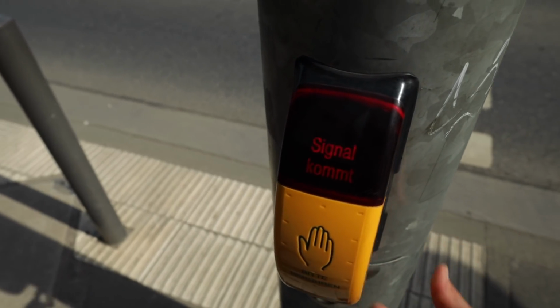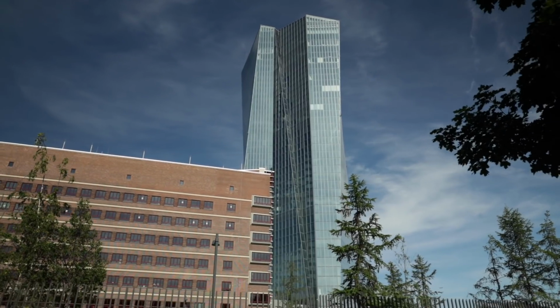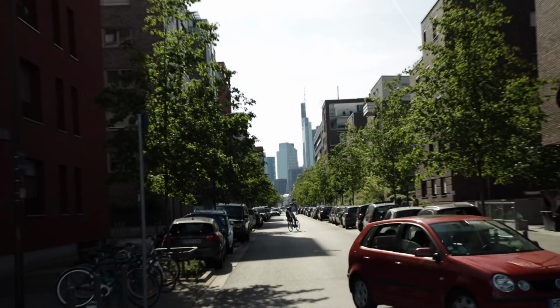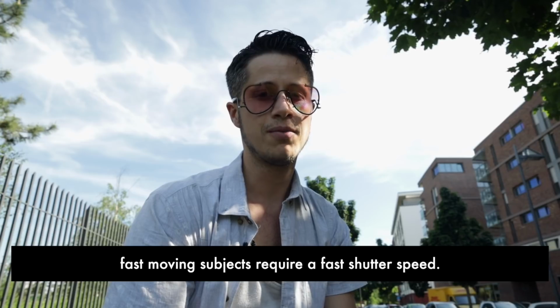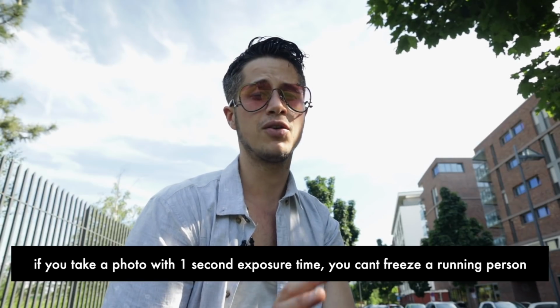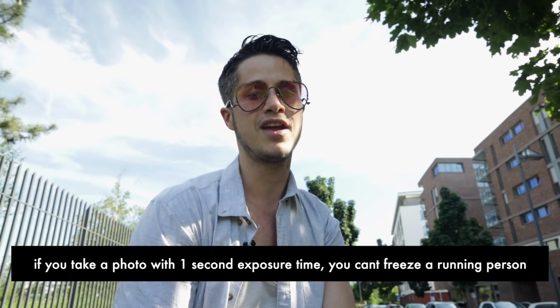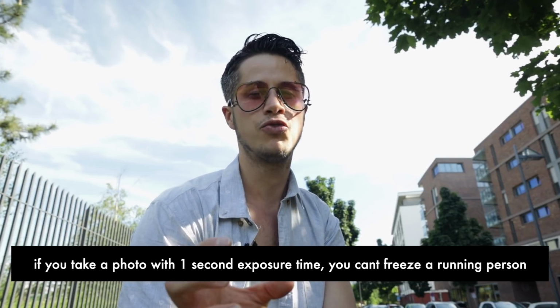The first thing when it comes to moving subjects is what should pop up into your mind. You would like to take a photo of a moving subject. So something is moving, it's not stationary. Do you need a long exposure time or do you need a short exposure time? Remember, someone is running and you take a long exposure time, the moment is already gone because the person was moving. So that means you have to take a really short exposure time to freeze the moment. So first thing you should think about is the shutter speed.